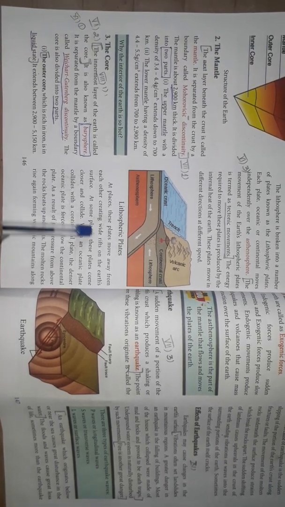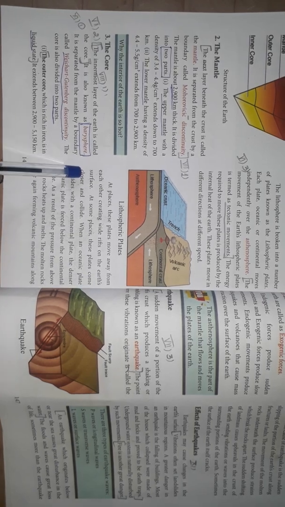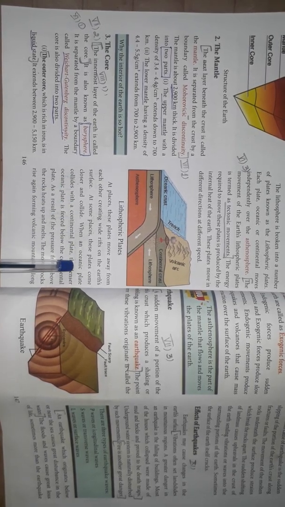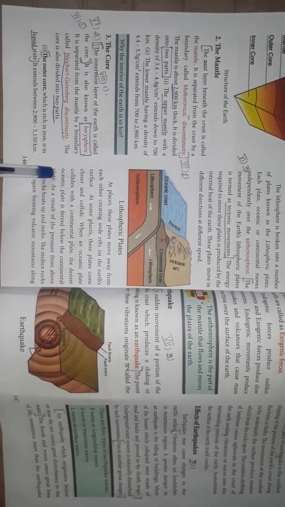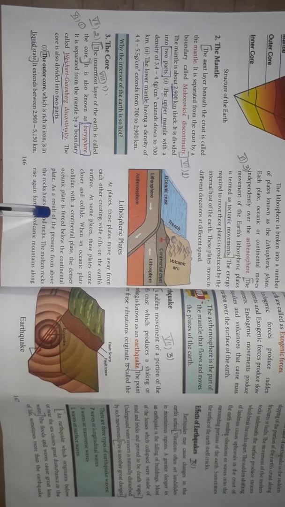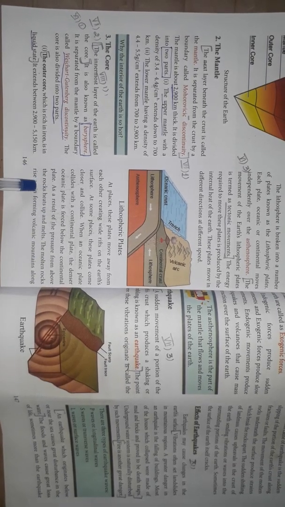At places, these plates move away from each other, creating wide rifts on the Earth's surface. At some places, these plates come closer and collide. When an oceanic plate collides with the continental plate, the denser oceanic plate is forced below the continental plate. As a result of the pressure from above, the rocks heat up and melt.